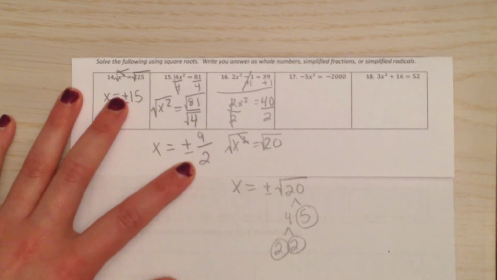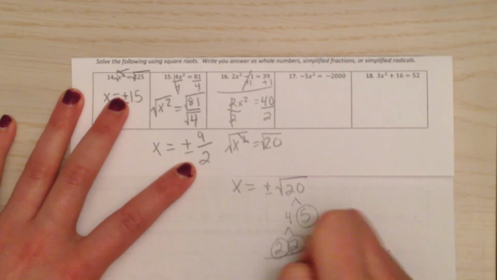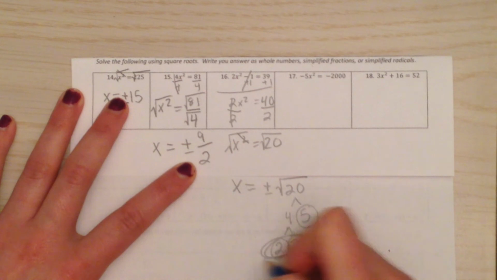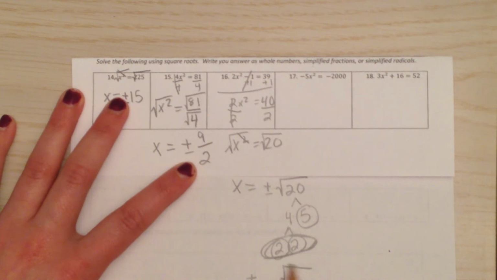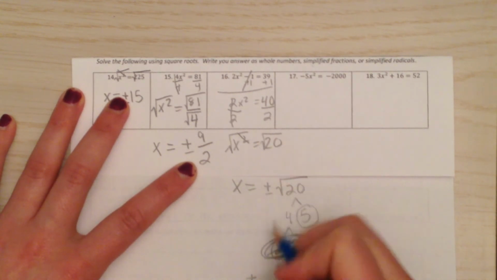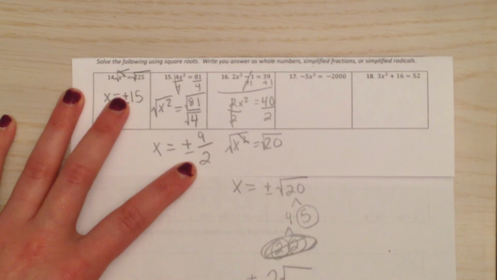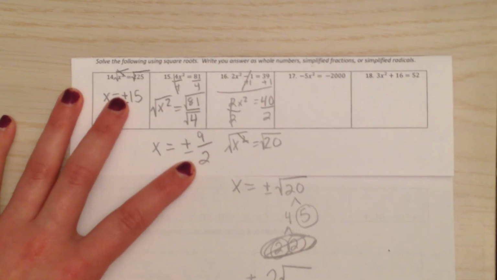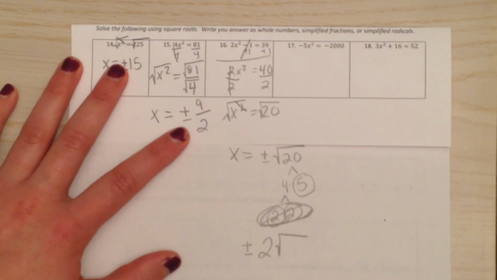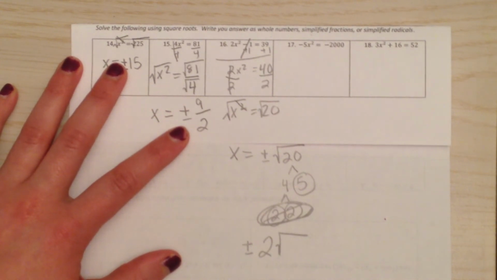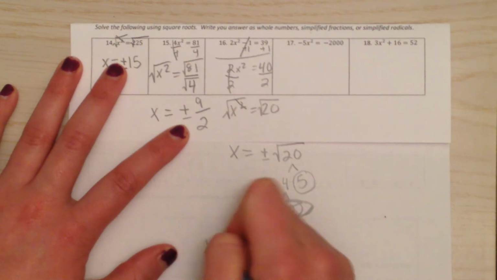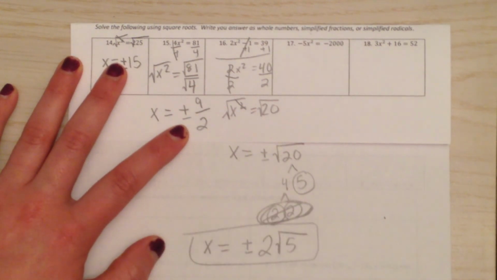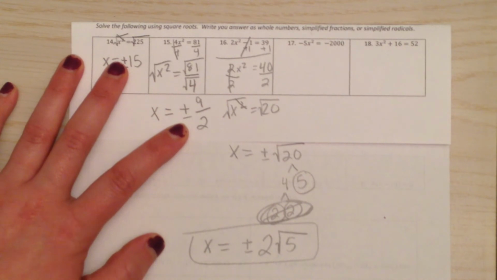So to simplify your radical, anytime you see a pair of numbers, that's like taking the square root of 4 right there. So we're going to move that out to the outside of my radical. So I keep my plus minus, I keep my square root. And the pair of 2's, you put it outside. Only one of them though, right? Square root of 4 is 2. Anything left over goes inside. So you say your x is equal to positive negative 2 root 5.